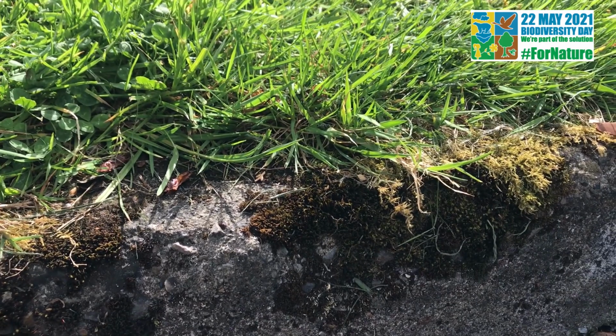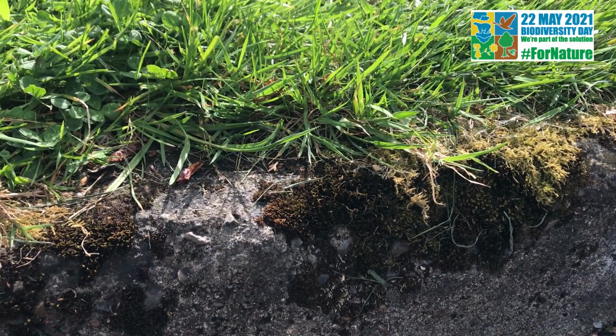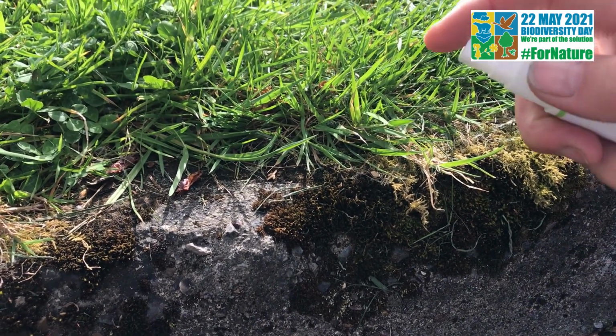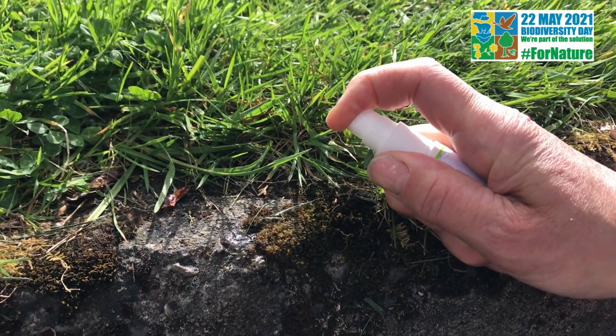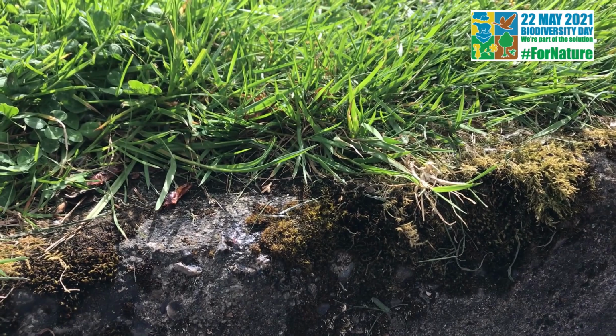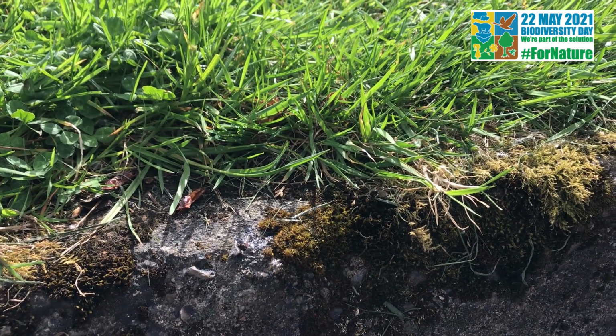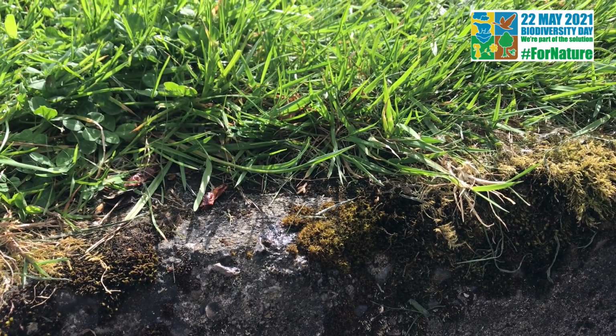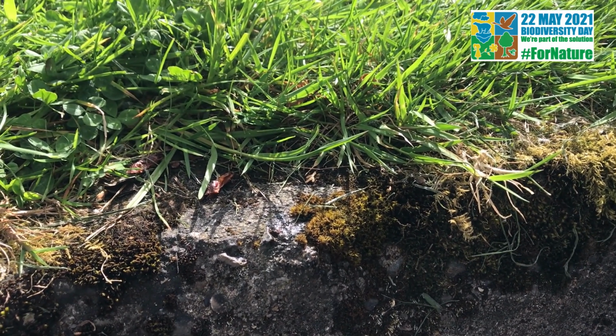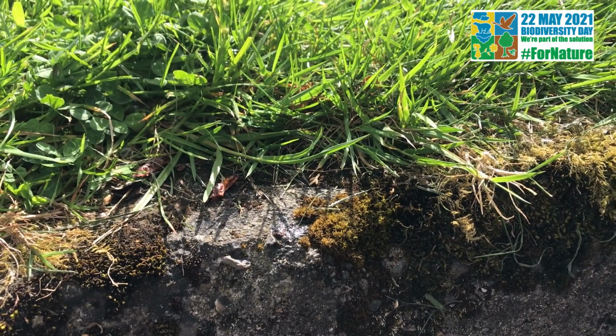And so here I've got a spray bottle, and we can spray and see if we can wet them up a little bit like it's raining. And there you can see the moss springs back to life. And within 20 minutes or half an hour or so, it can be ready to start photosynthesizing and producing all the food and nutrients it needs. And when it dries out again, it will just go back to sleep.